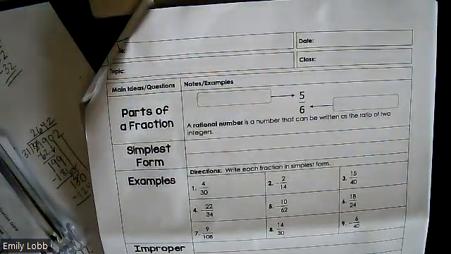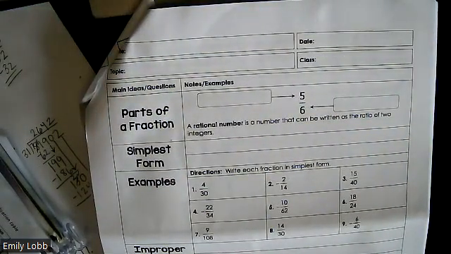Shh. Guys, I don't mind where you're working, but you have to turn your voices off.